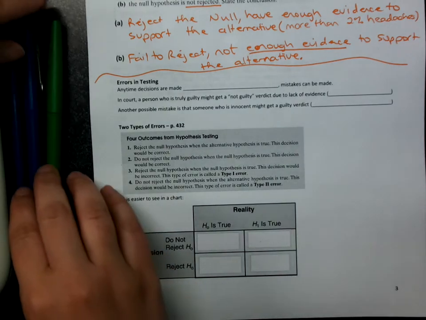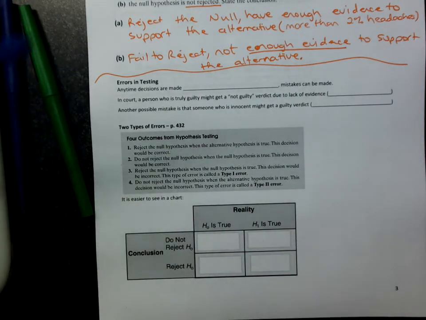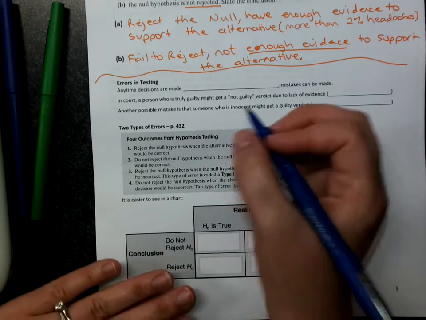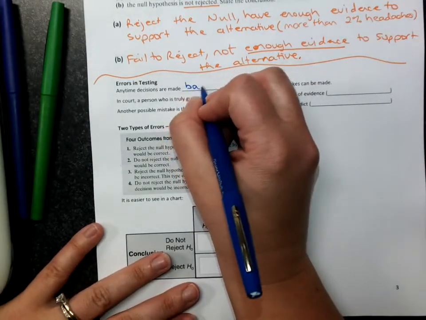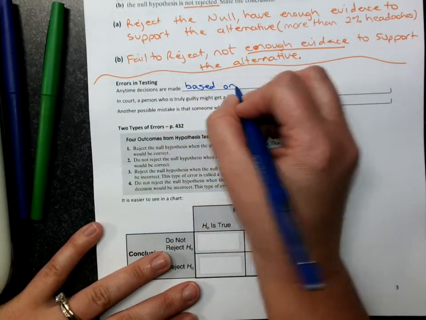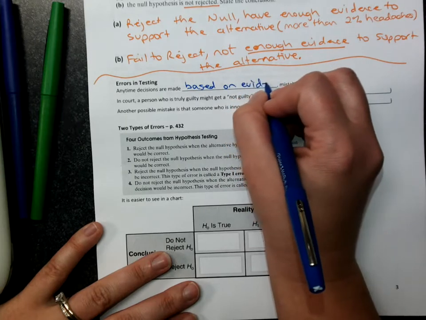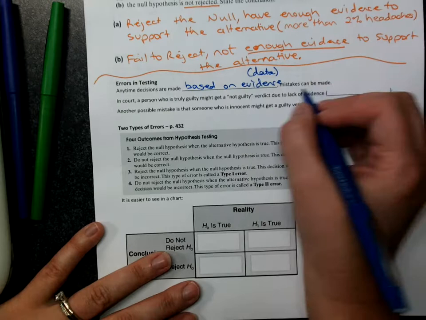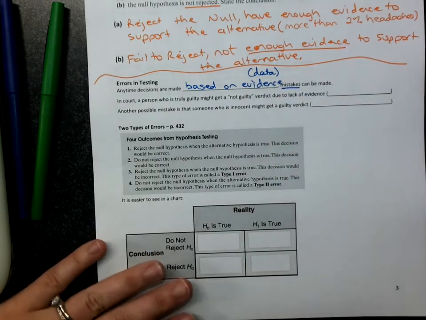All right, so before we get into how to calculate, how to test these hypotheses, let's talk for a minute just briefly about errors in testing. So anytime decisions are made based on evidence or data, mistakes can be made. So we see this all the time in the news.